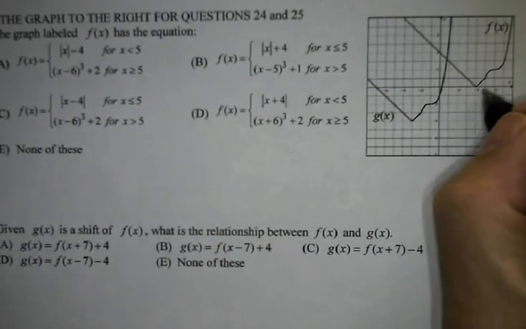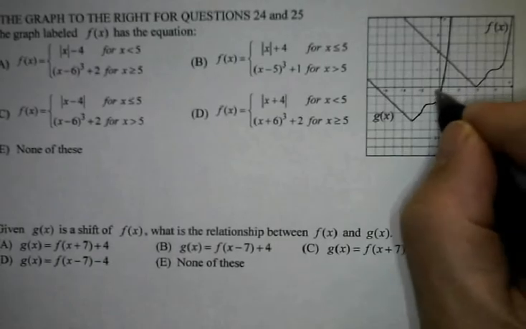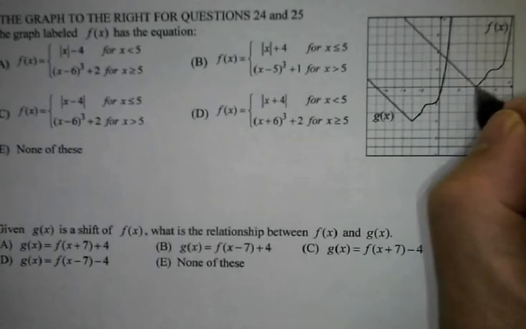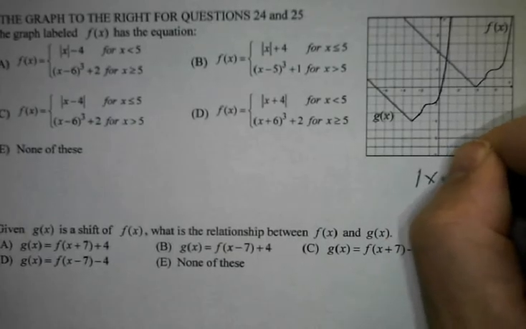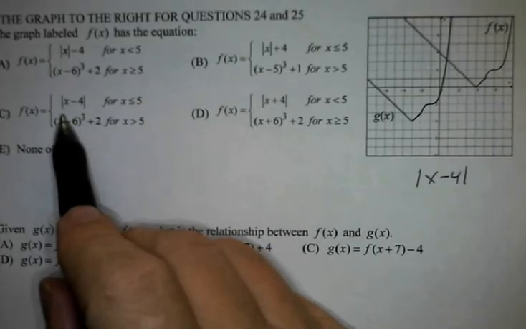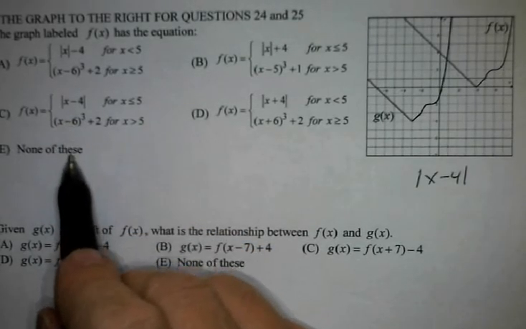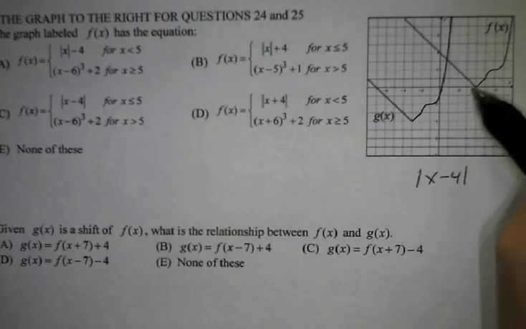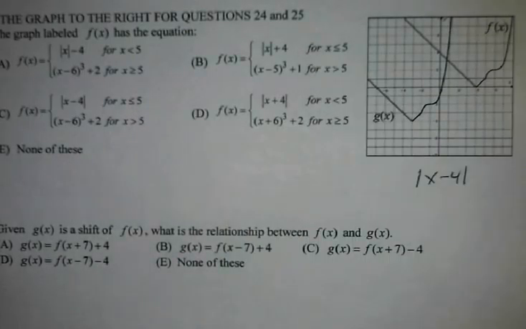For the absolute value graph, it is shifted to the right 4. So it's just going to be the absolute value of x minus 4. So I just got to make sure that I choose that. Well, there's really only one that's going to be a possibility. So you kind of already know which one it's going to be. It doesn't matter which one has the equals either.